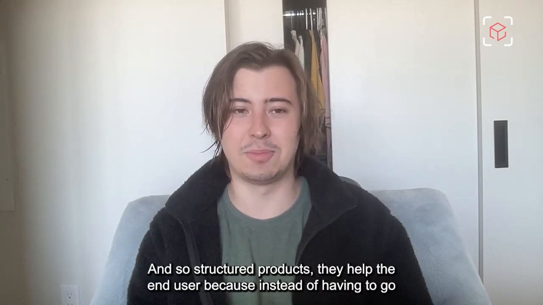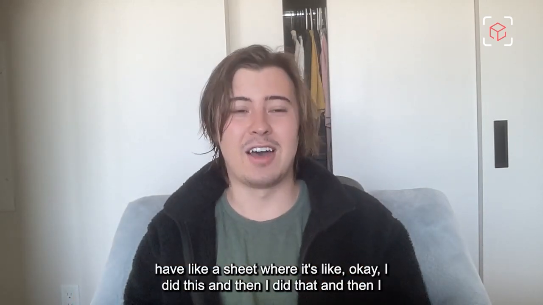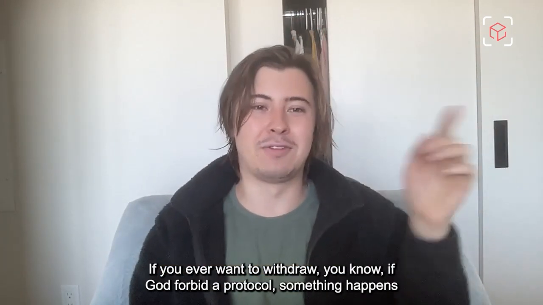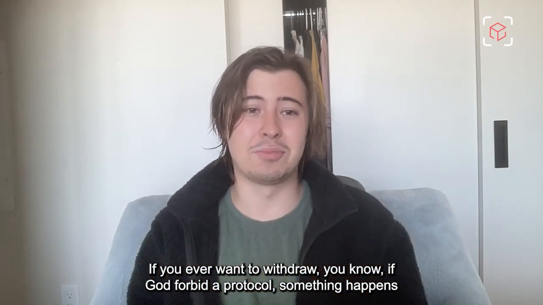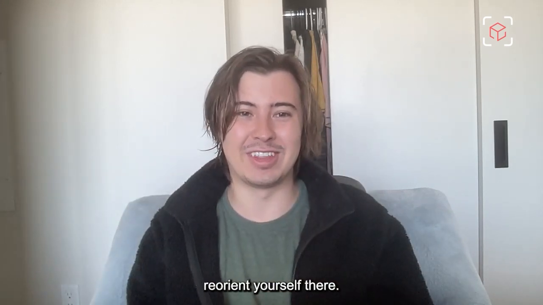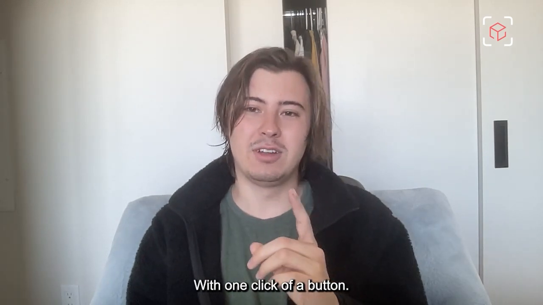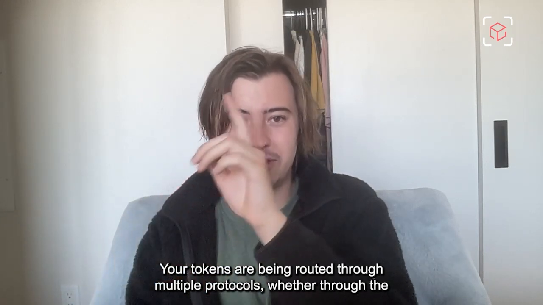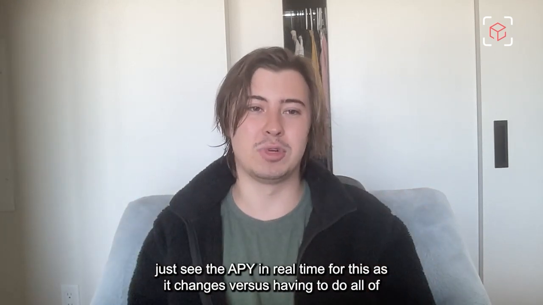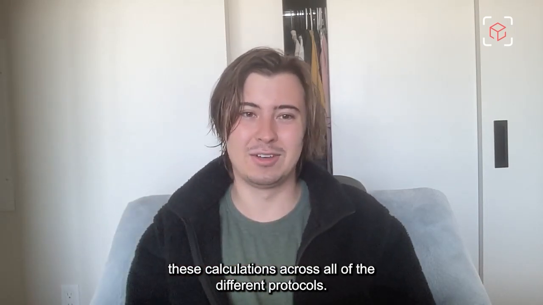Structured products help the end user because, instead of having to go through multiple front ends and track multiple assets, they have a sheet where it's like, okay, I did this and then I did that and then I did this, so you have to work backwards from it if you ever want to withdraw. If, God forbid, something happens to a protocol, the APY changes, or there's a new opportunity, you have to completely reorient yourself. Instead, with structured products you can do this from one front end. With one click of a button, your tokens are routed through multiple protocols, whether deploying into a strategy or withdrawing from it, and you can see the APY in real time as it changes, versus having to do all of these calculations across all of the different protocols.